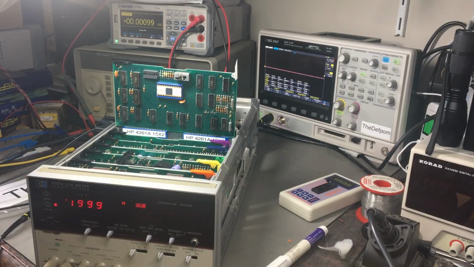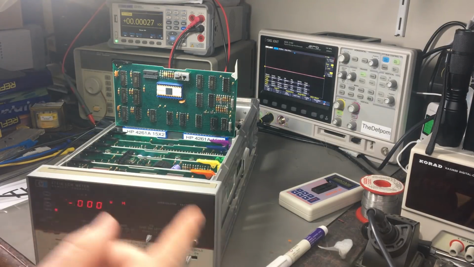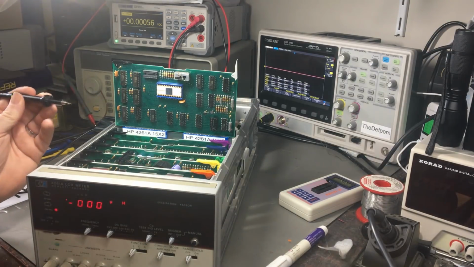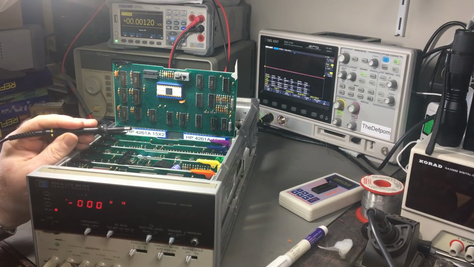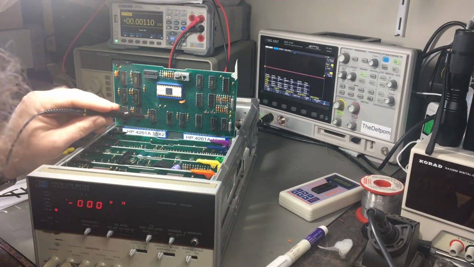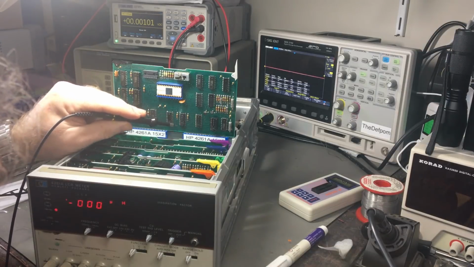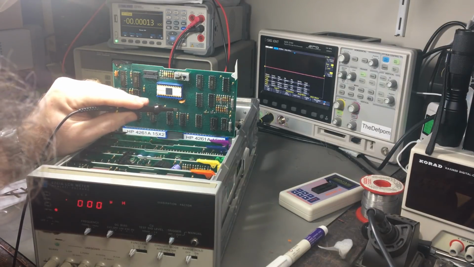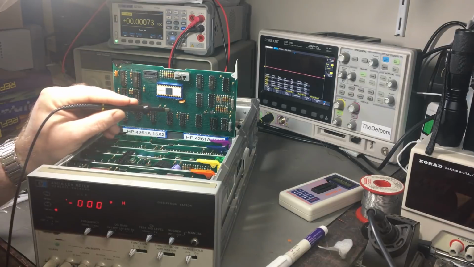Where have I put it? There it is. On each function, so open to short, auto reverse for each function. Okay, so I need to check for level changes on 2, 3 and 6 between open and short on each range. That's a lot of checks, but that's okay. U16 is where? 13, 14, 15. That should be 16. There's a number there, 16.